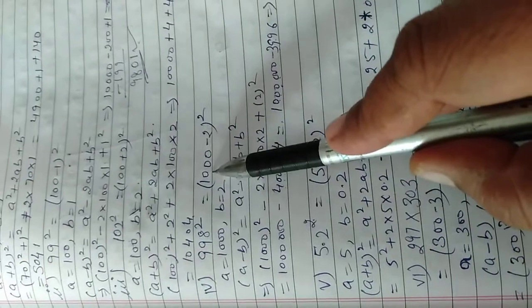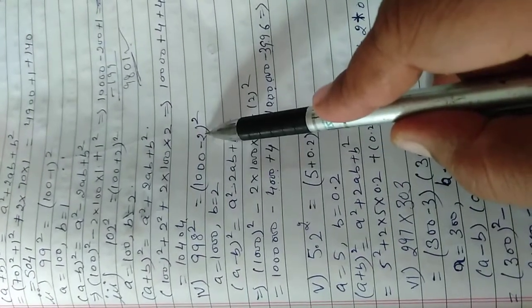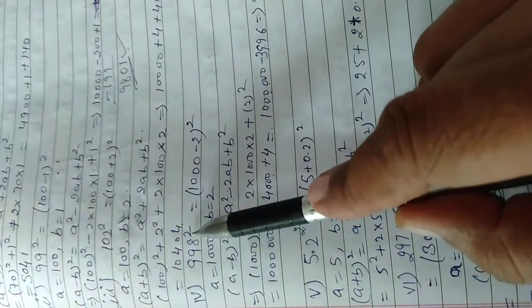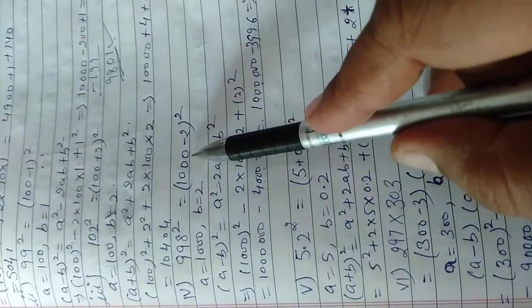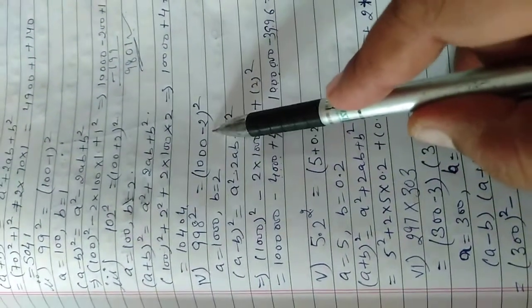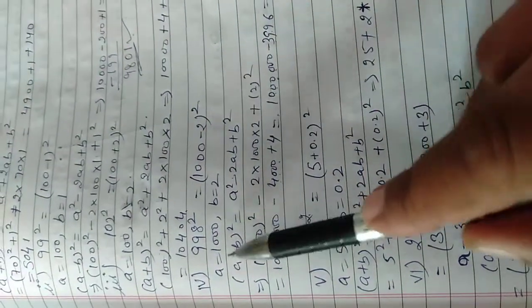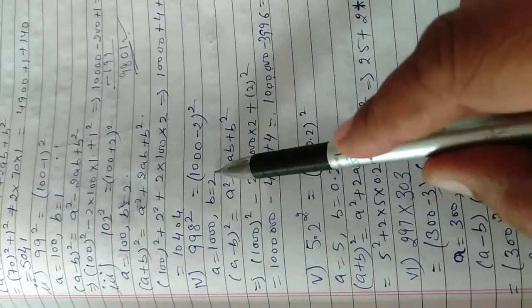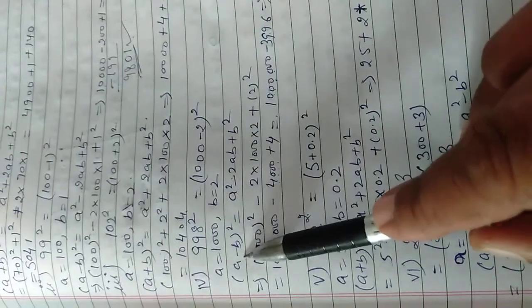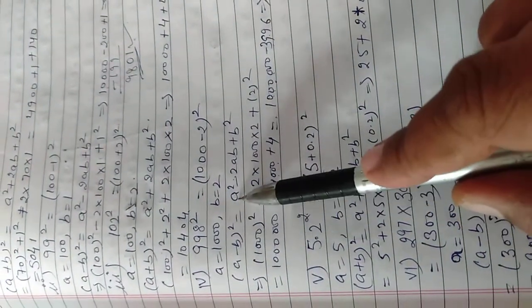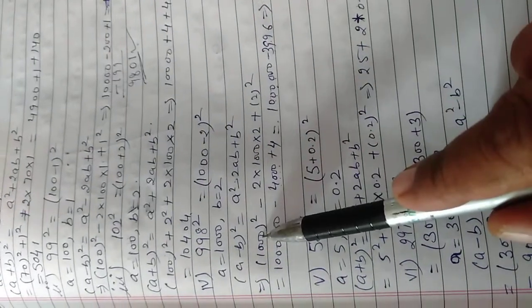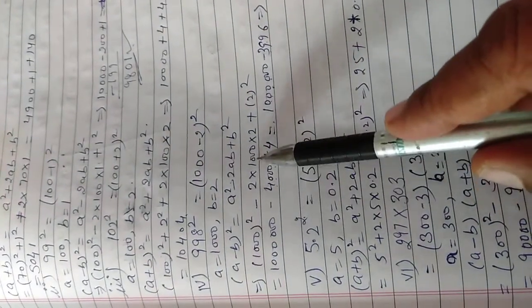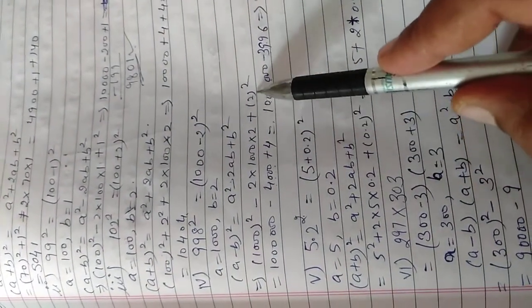998 square, that is you can write 1000 minus 2 is 998. You can do 990 plus 8 also. This is quite tough, so you will go to the easier side. So 1000 minus 2 square, that is equal to A is 1000, B is 2. So if you compare, you will get A minus B whole square, that is equal to A square minus 2AB plus B square, right? So A is 1000, so 1000 square minus 2 into 1000 into 2 plus 2 square.